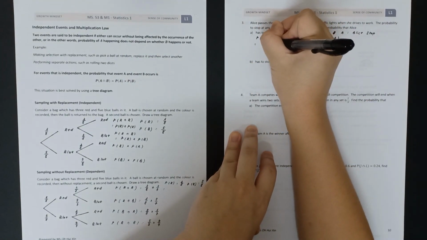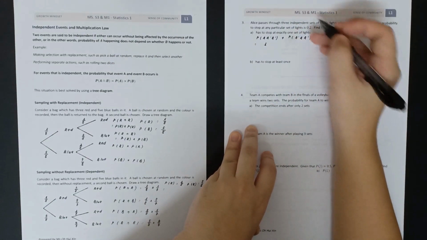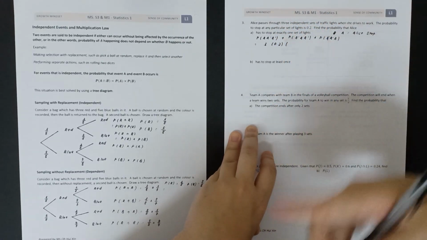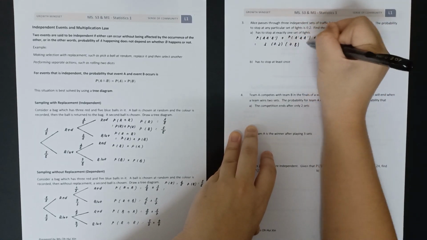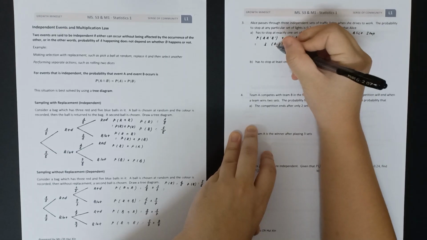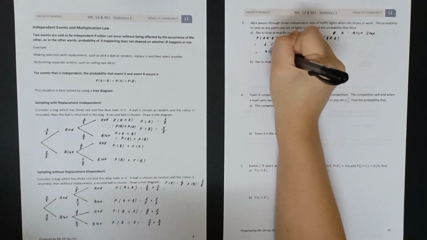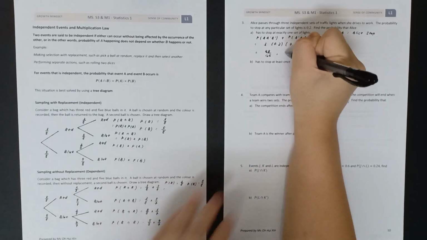Alright, so I'm just going to do 3 times what is your P(A). The probability for you to stop is 0.2. So the probability for you to pass through the light will be 0.8. So you need 0.8 times 0.8 times 0.2, exactly 1 time, and you have 3 situations here. Then you multiply them all together, and you should be able to get the answer of 48 over 125, which gives you 0.384.